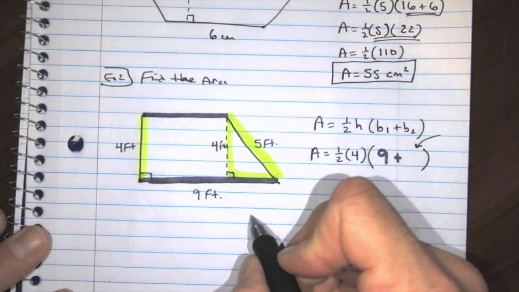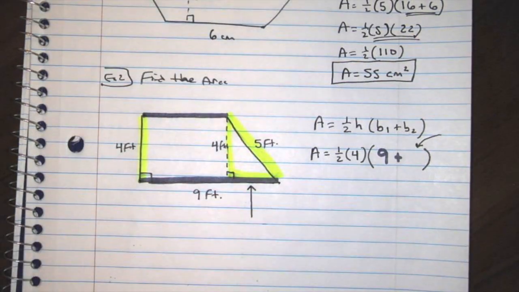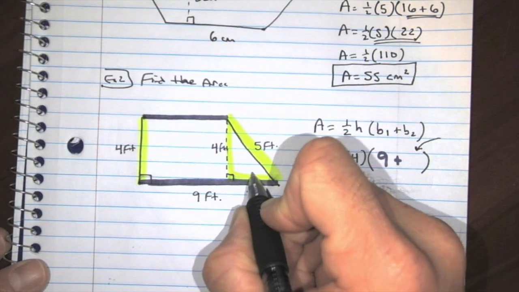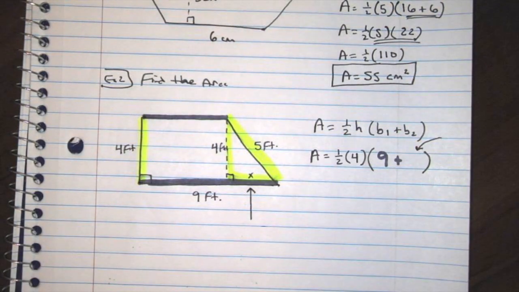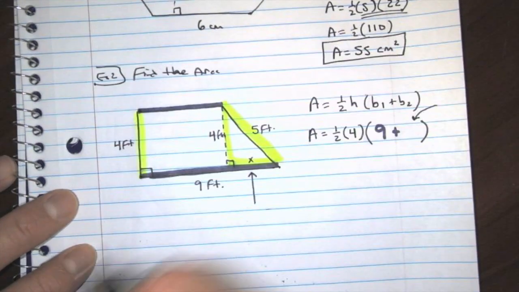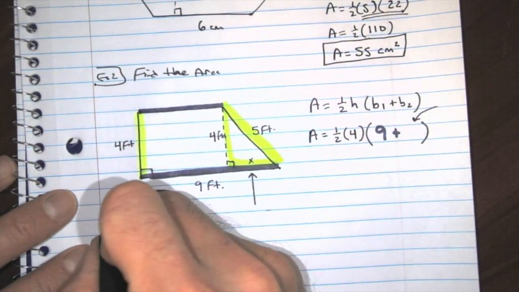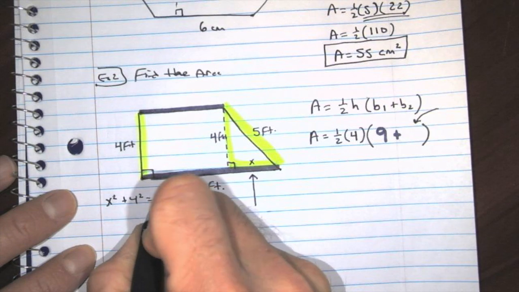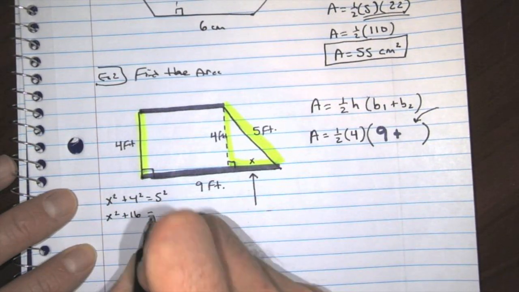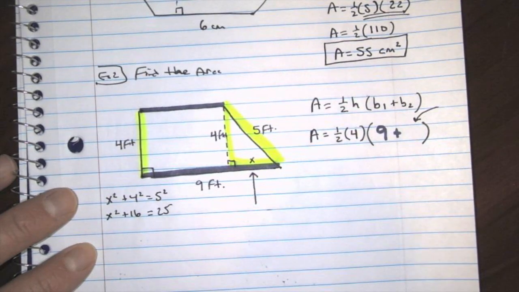I would like to find this last leg of the right triangle. This distance from here to here, let's call it x. Let's go ahead and use the Pythagorean theorem to find this distance. A squared plus b squared equals c squared. X squared plus 4 squared equals 5 squared. Small numbers, I like that. X squared plus 16 equals 25.